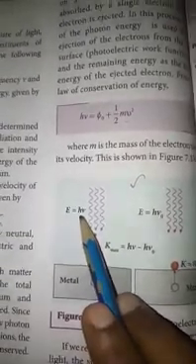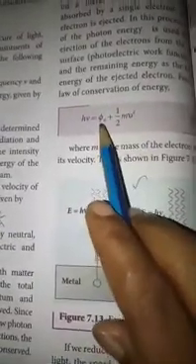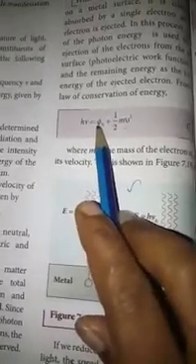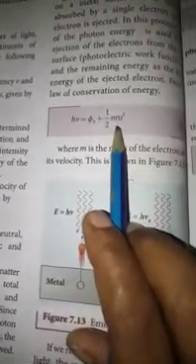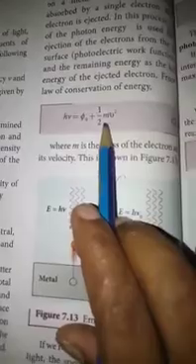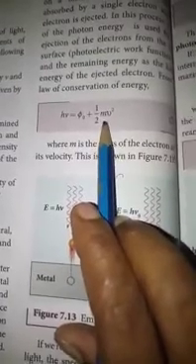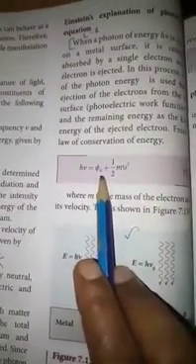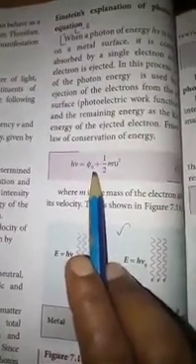So the incident photon having energy h nu is used in two ways. Some part of the energy is used as the work function, and another part is used as the kinetic energy of the ejected electron. Here phi naught, the work function, is nothing but the minimum amount of energy required to liberate the electron from the metal surface.